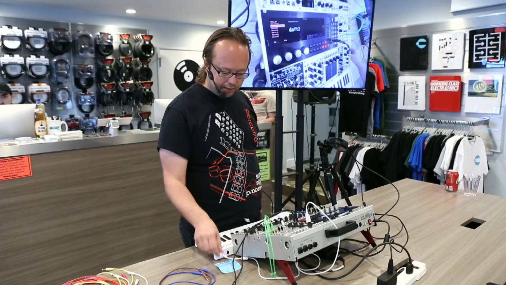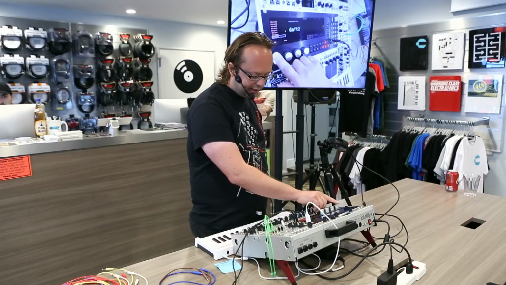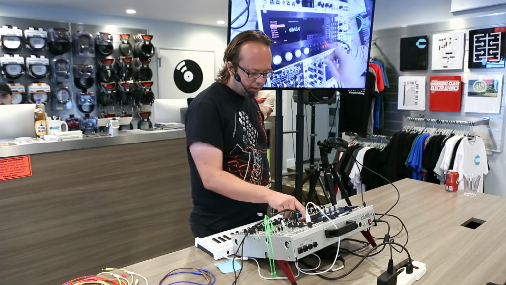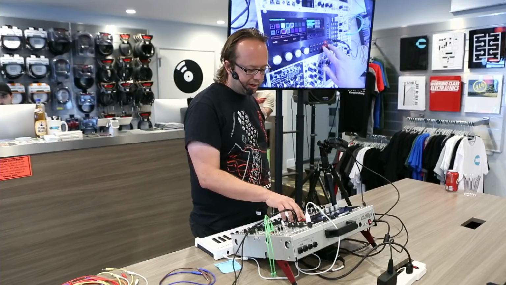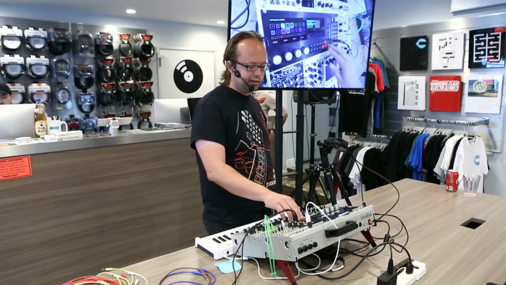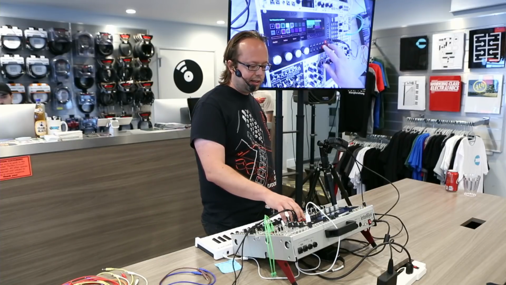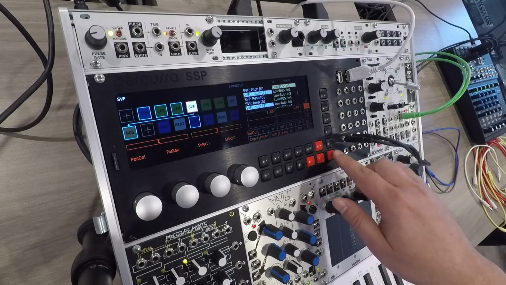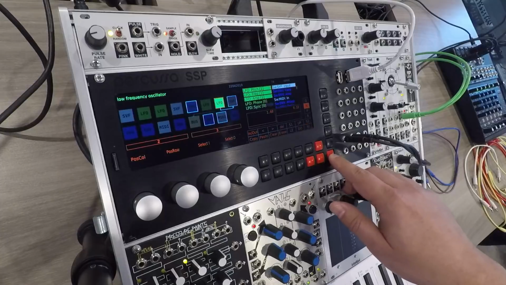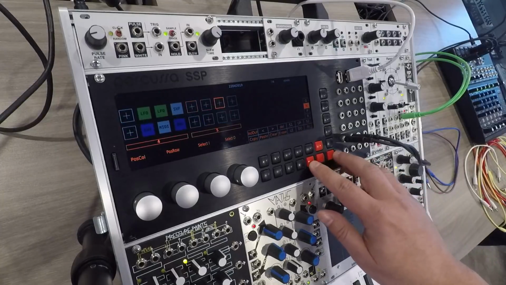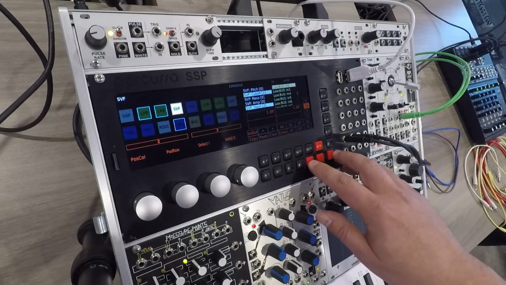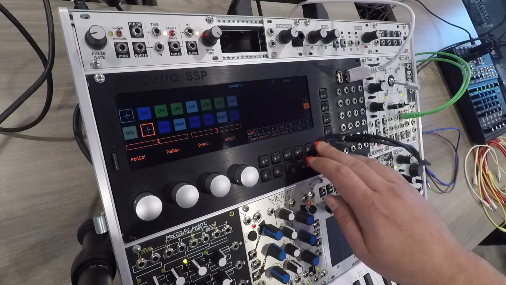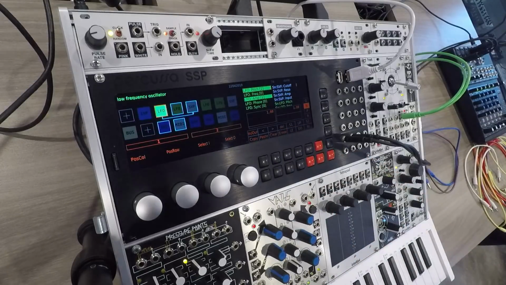There are some other interesting patches. For example, this is again a polyphonic patch where you have 3 oscillators per voice, and then you have 2 envelopes, one for the filter and one for the oscillators. And so altogether 12 oscillators in this patch and 4 filters. So it's kind of like a subtractive synthesis, Oberheim kind of patch.